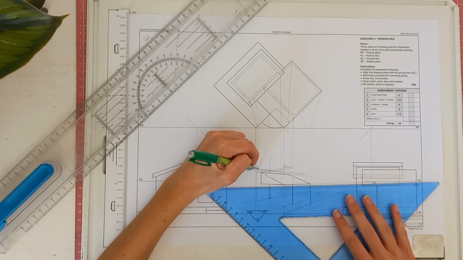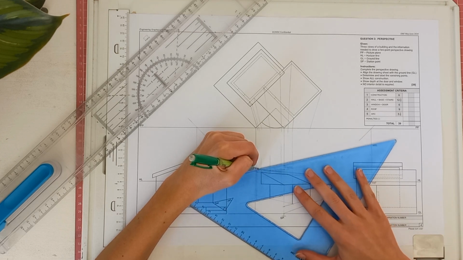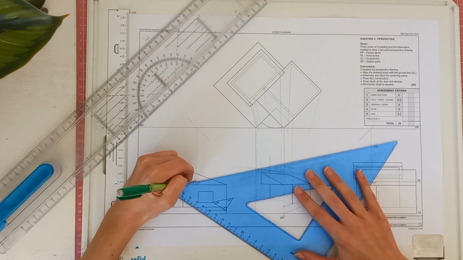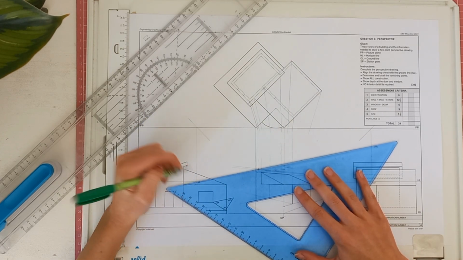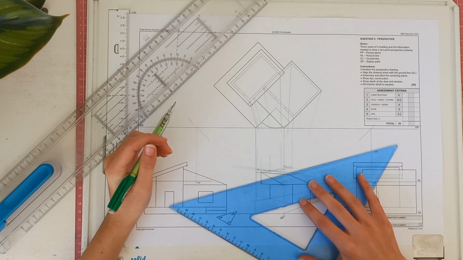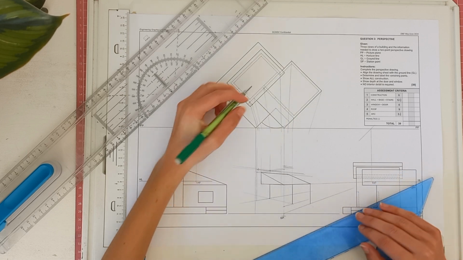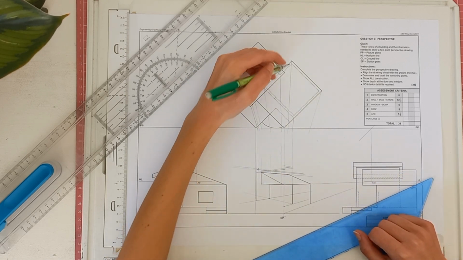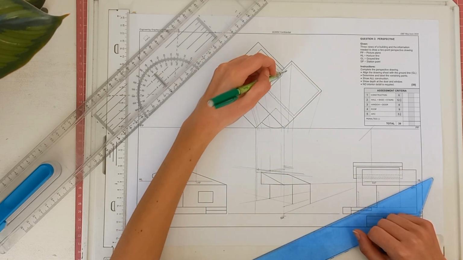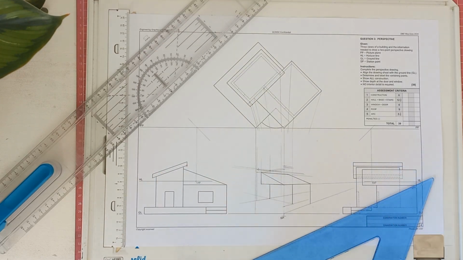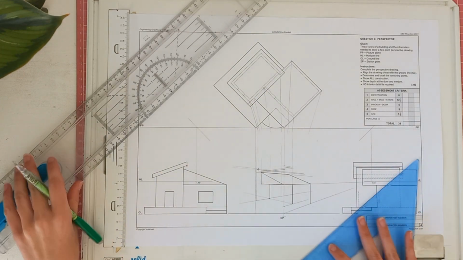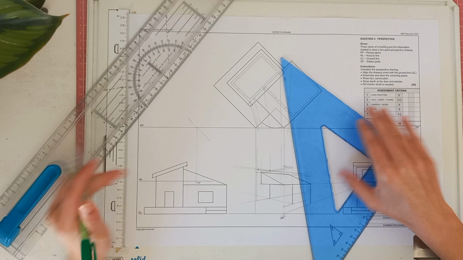From there, we are going to do our left vanishing point. No, our right vanishing point. Okay, we've already got it. So we've got the points here. Now, because we've got this line already, we can grab these edge points here to get the length or the edge of the roof.